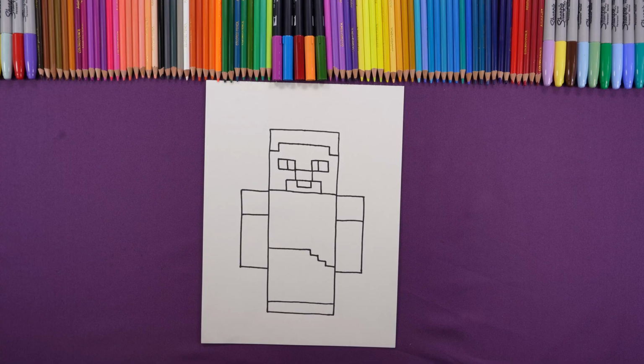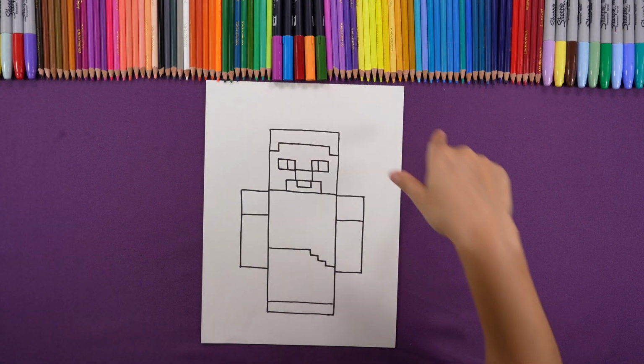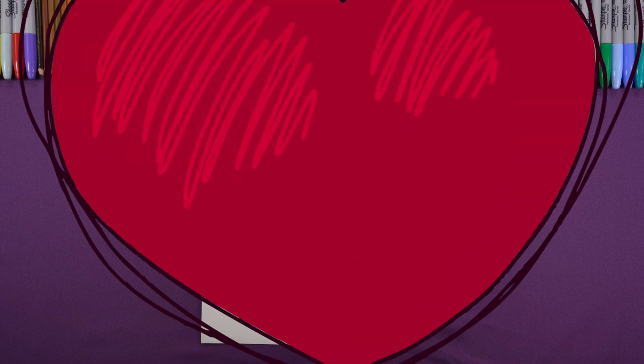That was super easy. And now it's the fun part to color it in. So that's what we're gonna do. We have all these markers, color pencils, crayons, whatever you guys have, and just have fun with it. So we're gonna fast forward this part and stay tuned to see the final results.